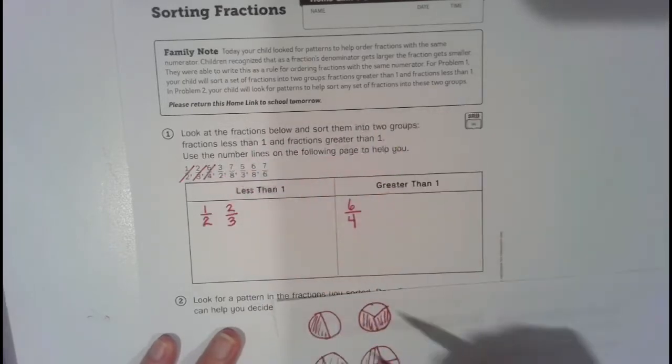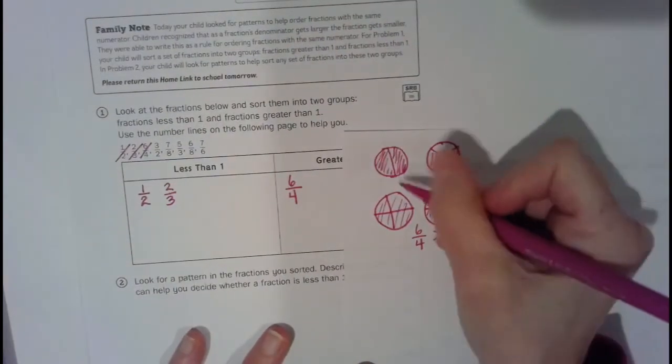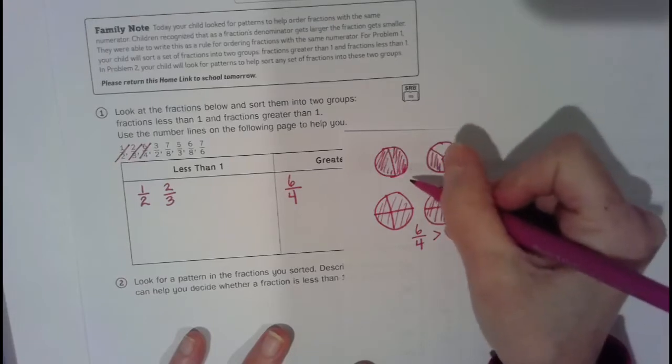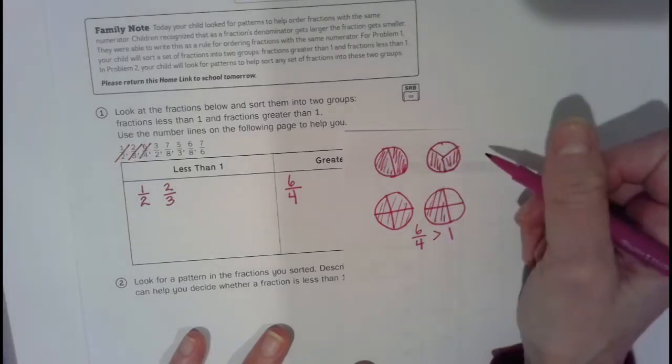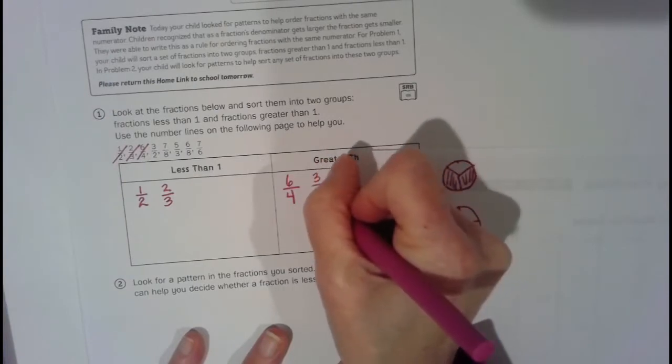3 halves. Well, here's 1 half. Here's 2 halves. And then to make 3 halves, we'd need another pizza. So that means 3 halves is greater than a whole.